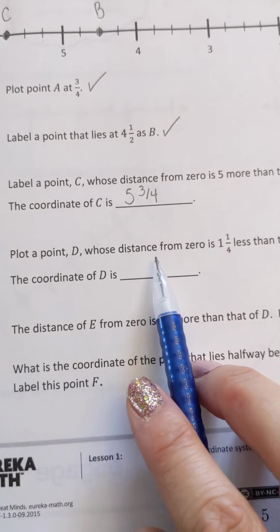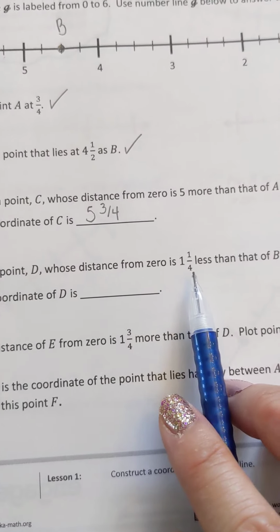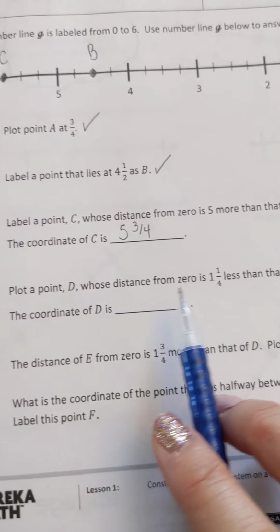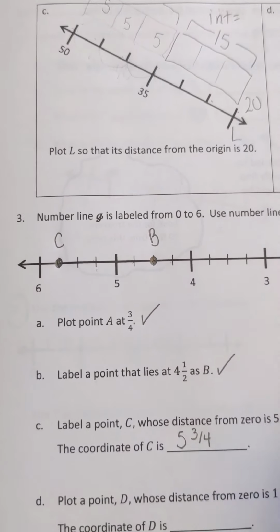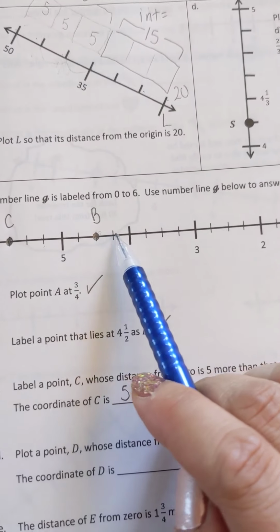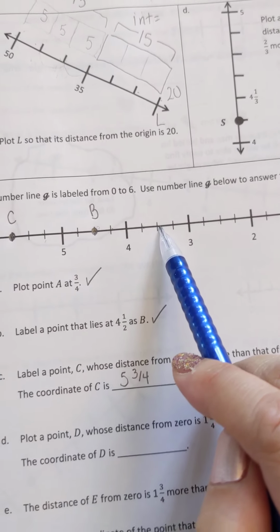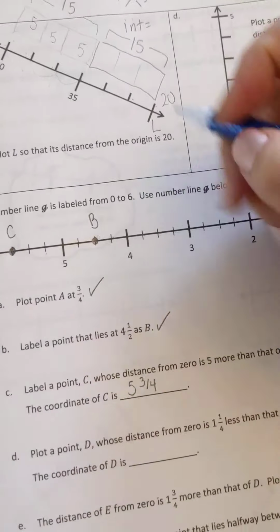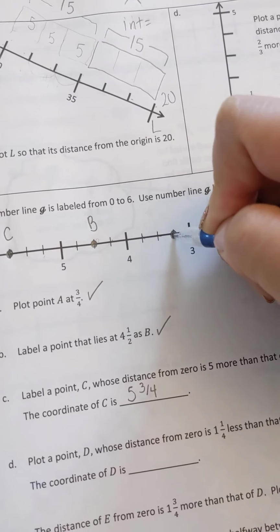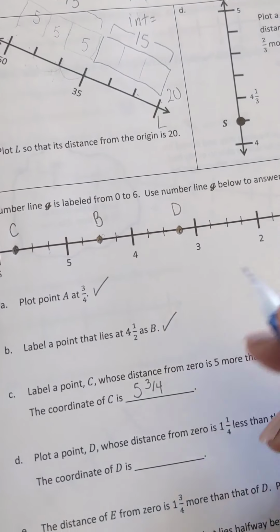Plot point D, whose distance from 0 is 1 1/4 less than that of B. Okay, so I have to start at B this time. Now I have to go less, so we're going to go to the right. So 1, 2, 3, 4, that gives me 1 whole. 1 more section is 1/4. So here's where our point D is.